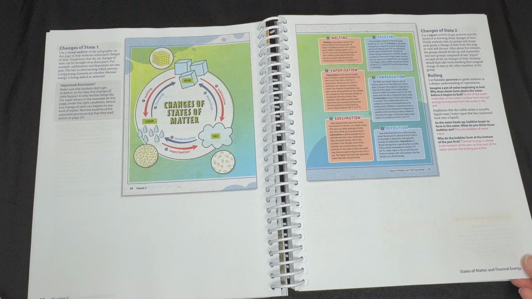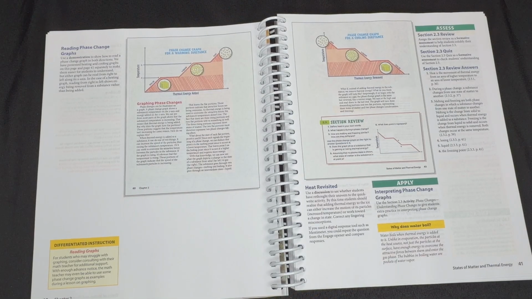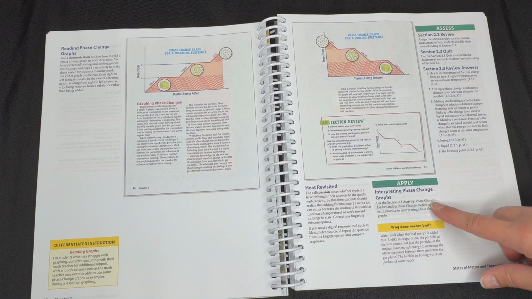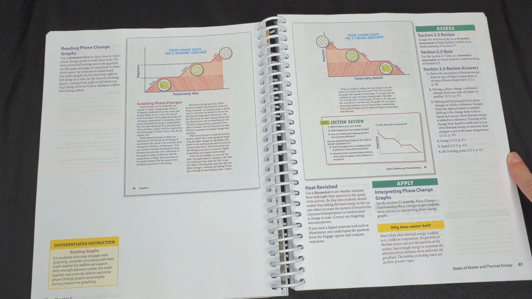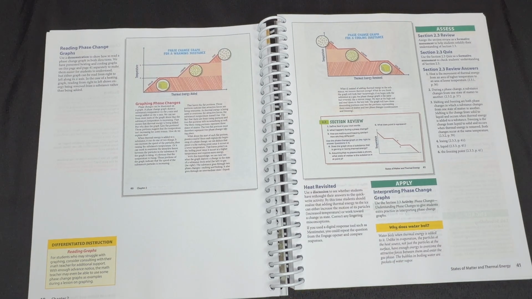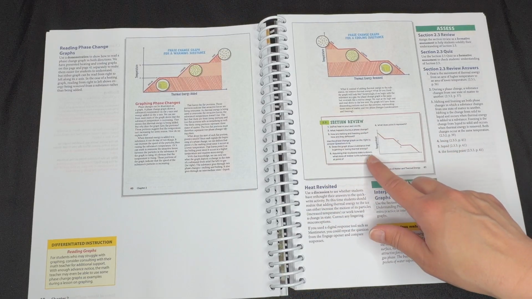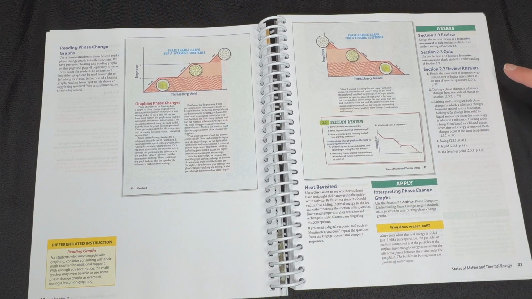As we continue, there is more instruction. Continuing on, we come to the apply and assess part of the teaching cycle. Underneath assess, there is a review, a quiz, and then below we have the review answers for today's lesson. There is a section review at the end of each section that has questions in your student text. These are the answers to those questions.